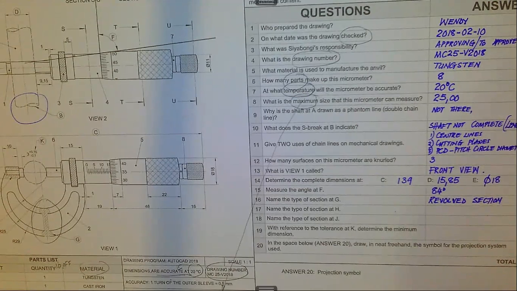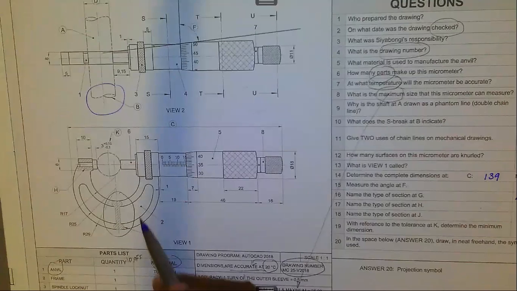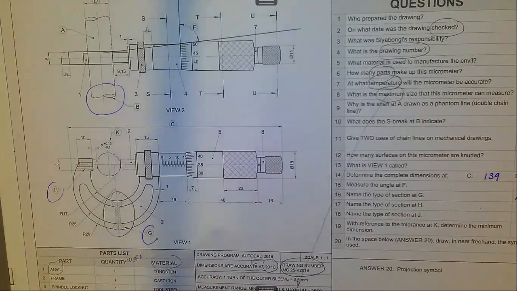Right. Name the type of section H. You look for G, that was key. We also look at H now. What is the type of section? There are quite a number of terms that we can use to describe that kind of section. It can be referred to as party section, like this.